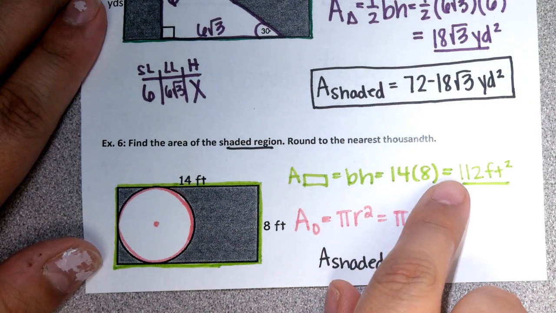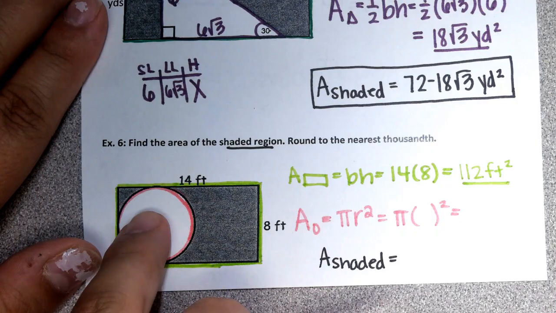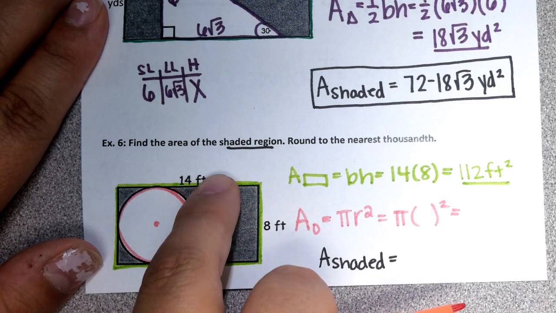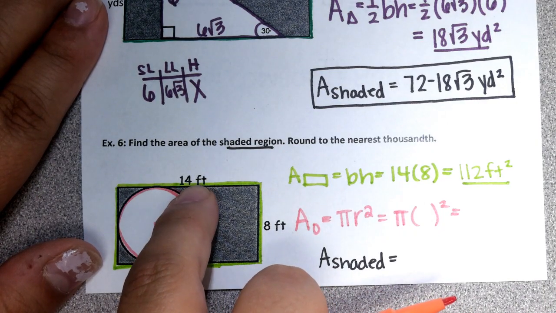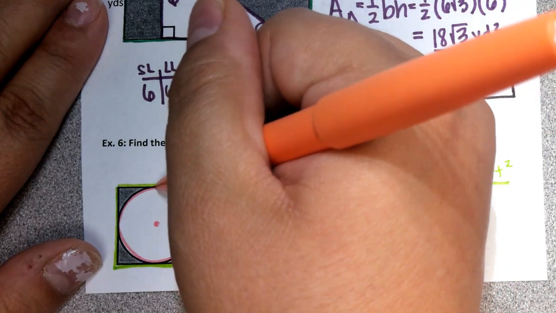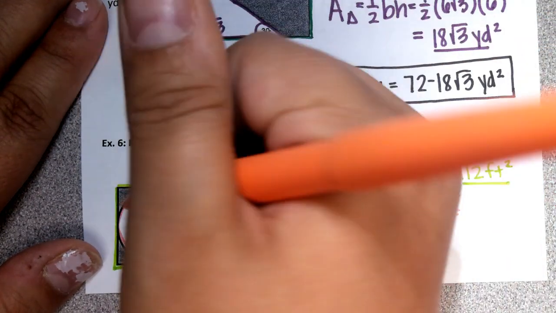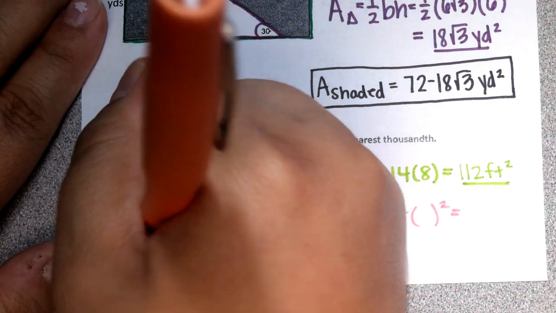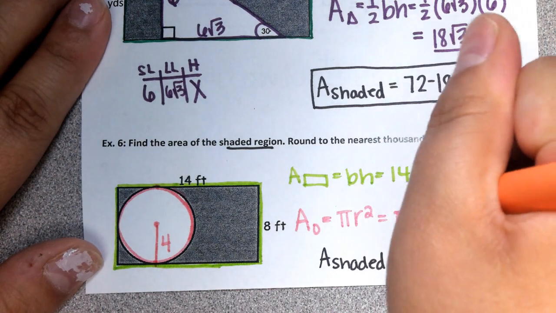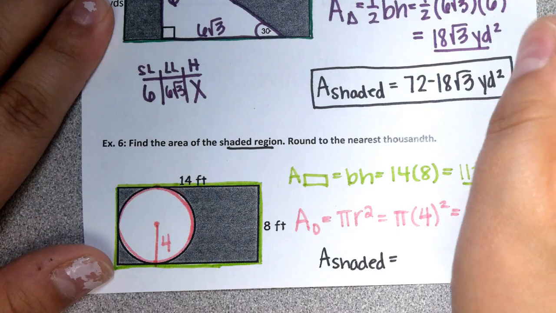Okay. Did you get 112 though? Are we okay with that? Okay. We cannot assume that it's half of 14. But we do know that the circle goes from here to here. So the diameter is the same as the height. So what would the radius be? 4. And what is 4 squared?